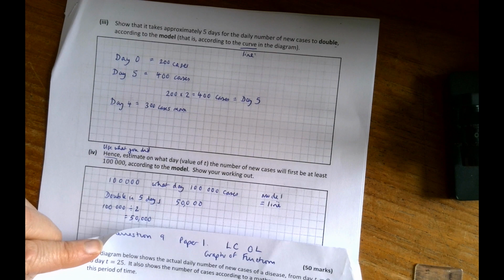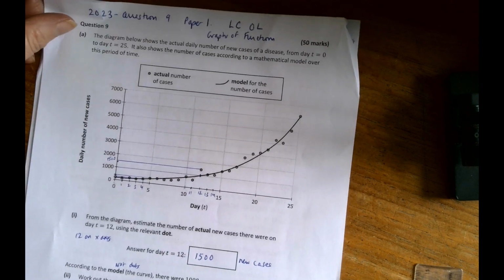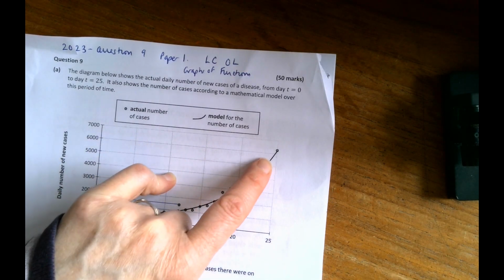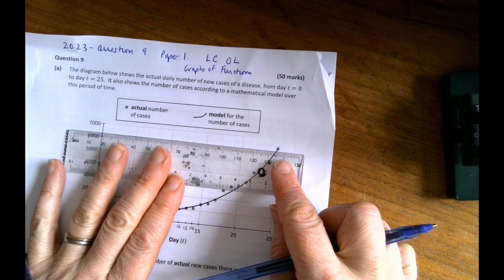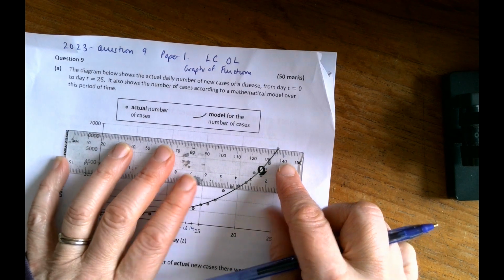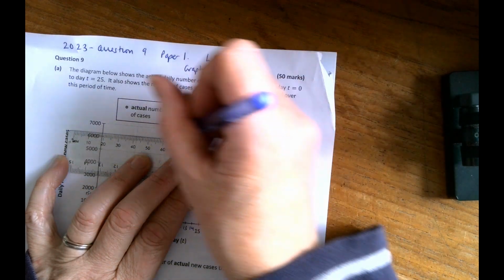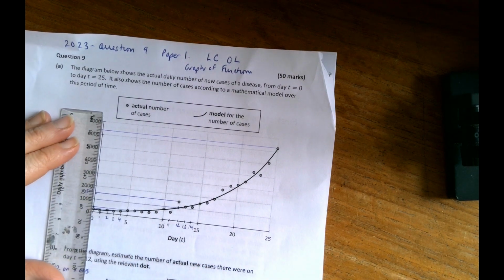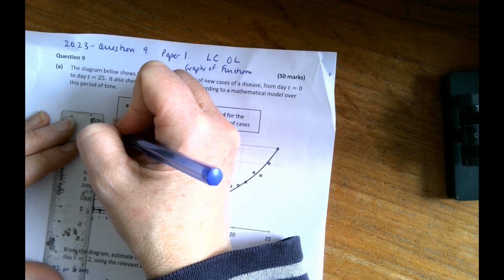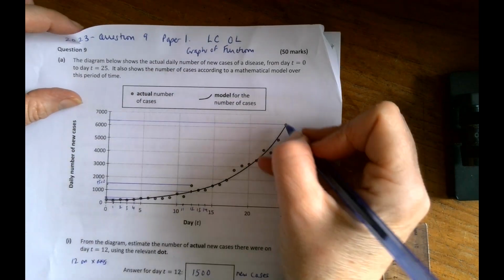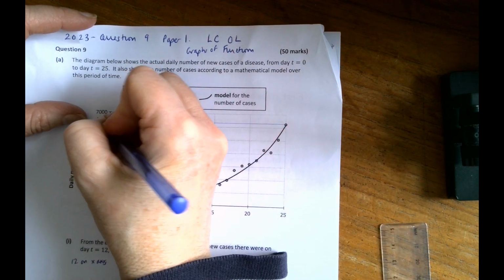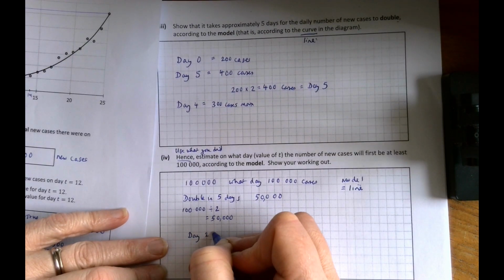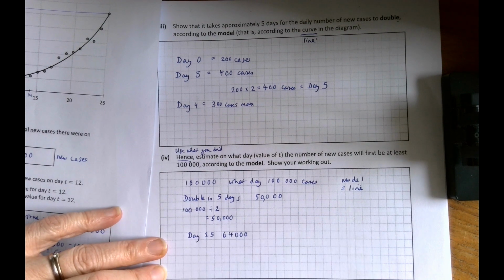So let's see, it takes 5 days to double. On day 25, we have about 63,000 or 64,000. What do you reckon? I think 64,000, say. So day 25 will be 64,000 cases.